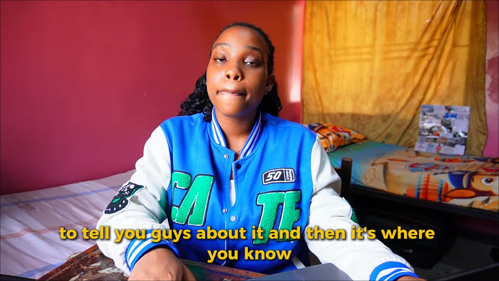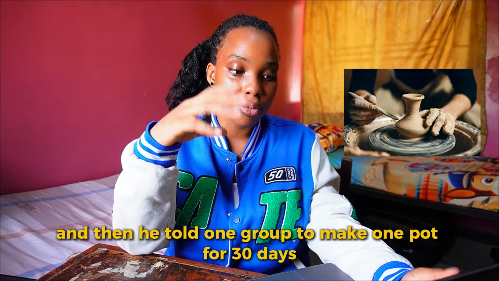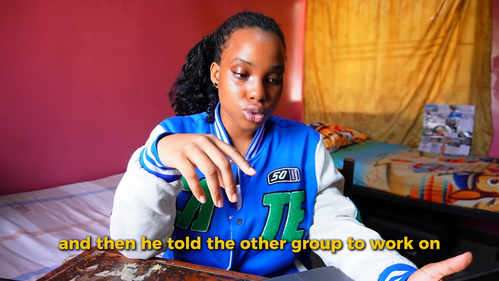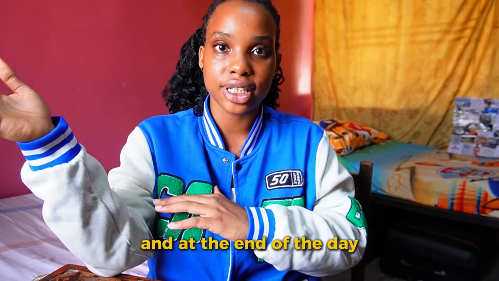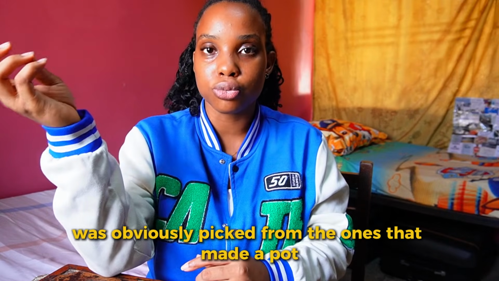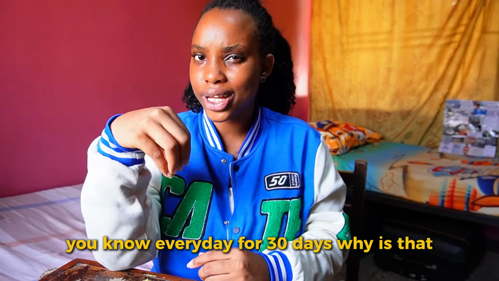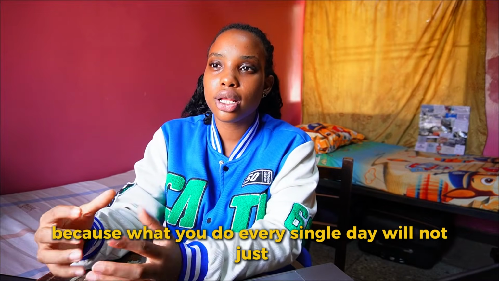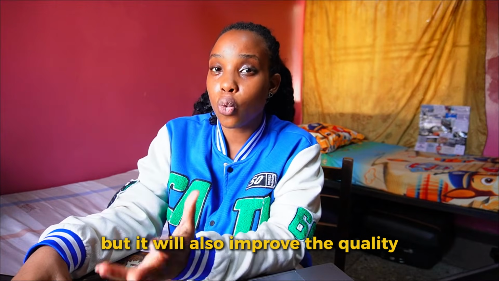The potter separated the class into 2 groups, right? He told one group to make 1 pot for 30 days, and the other group to work on more like a pot a day for 30 days. At the end, the best pot was obviously picked from the ones that made a pot every day for 30 days. Why is that? Because what you do every single day will not just lead you to make a whole lot of quantity, but it will also improve the quality.